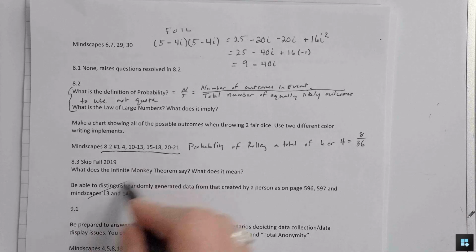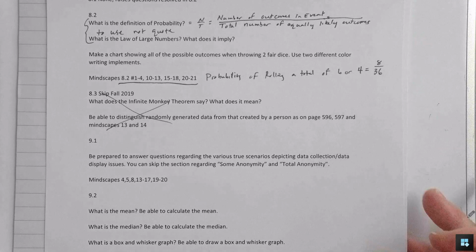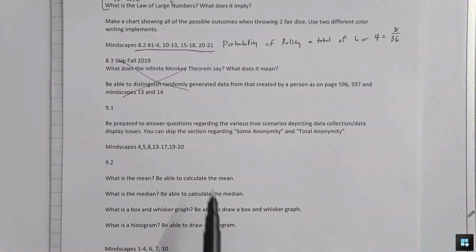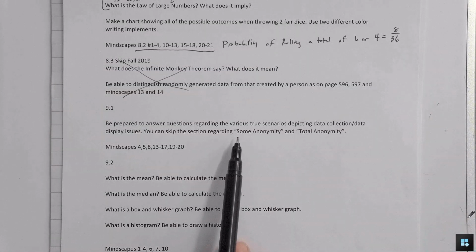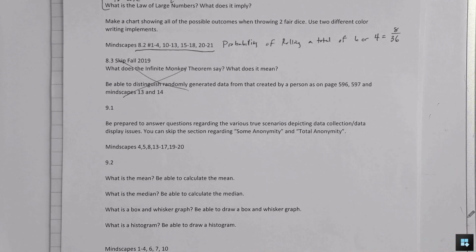So you don't need to know 8.3. 9.1 was a reading section, just like you would read in any of your classes. It's different scenarios of poorly collected data or poorly displayed data, and you should be familiar with those scenarios in order to answer questions. So hopefully you printed it out already and you underline different areas to remind yourself of what's going on, and then you can just review that. We don't need 8.3? We don't need 8.3. Nope.